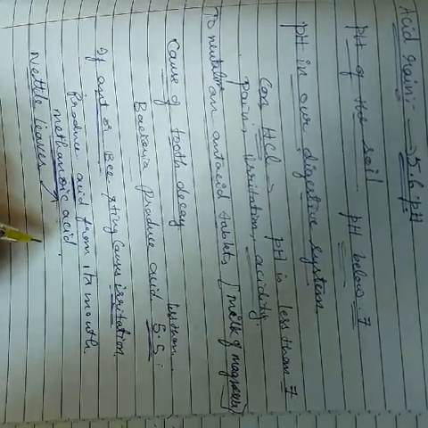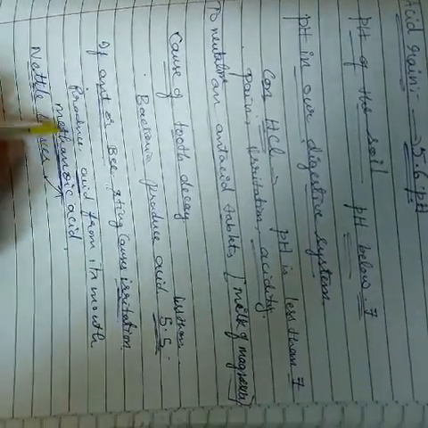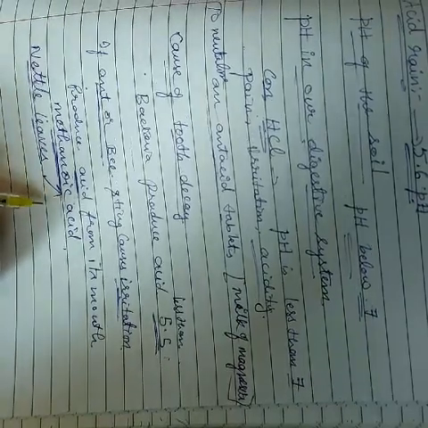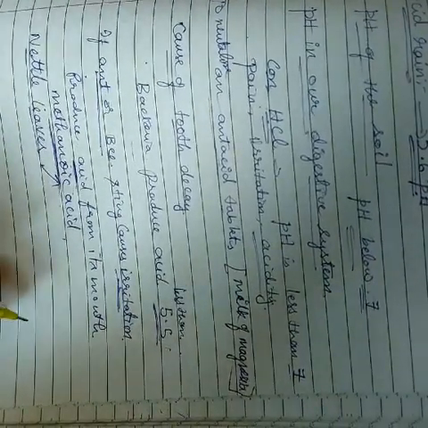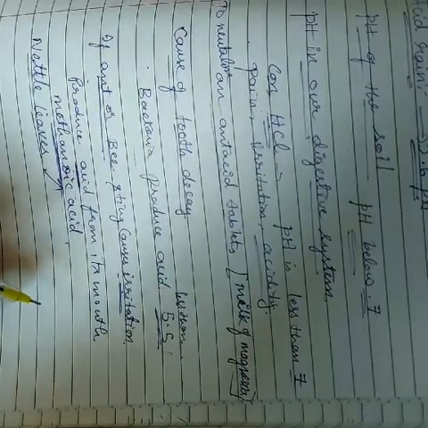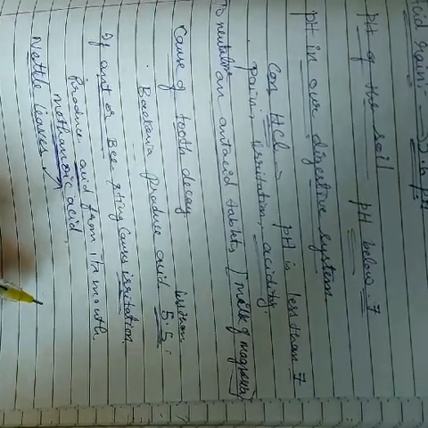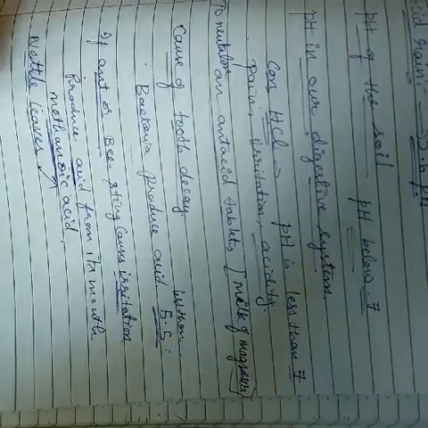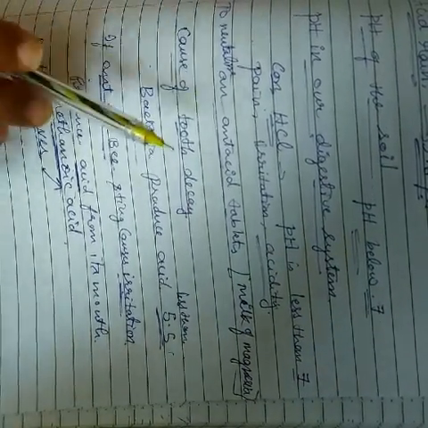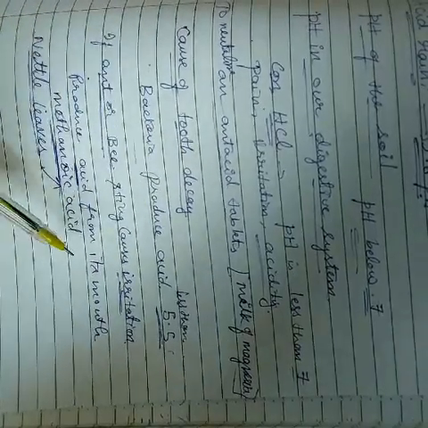To neutralize it, we apply calamine solution or baking soda. Okay, so these are the topics on the importance of pH in our daily life.